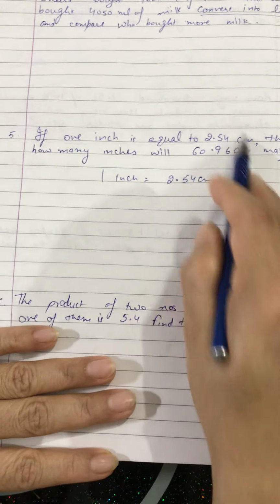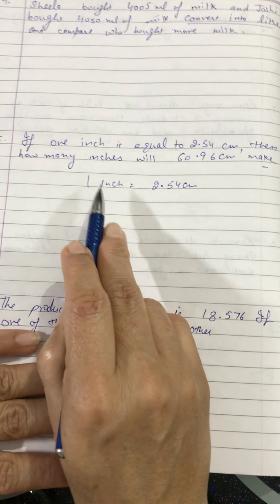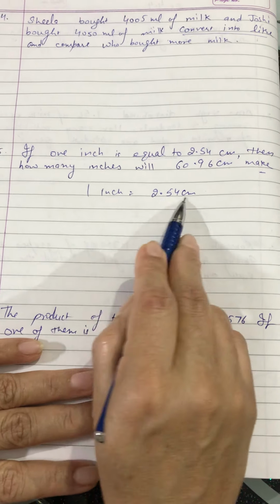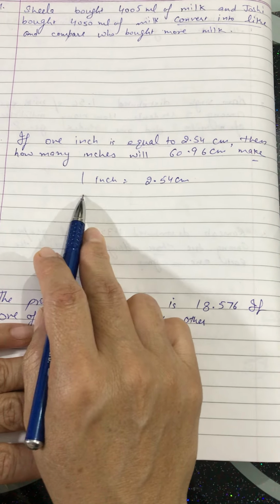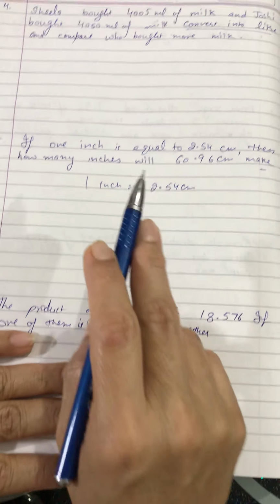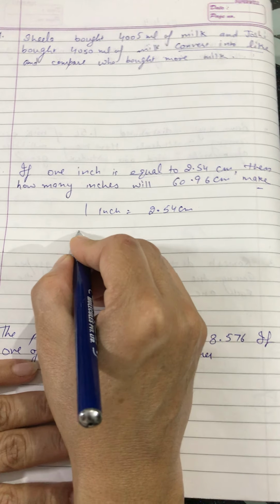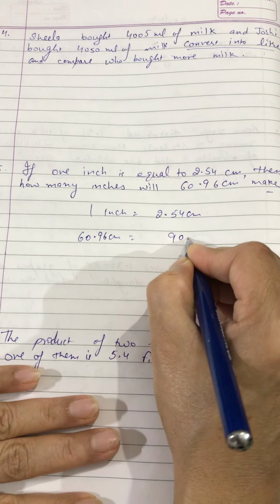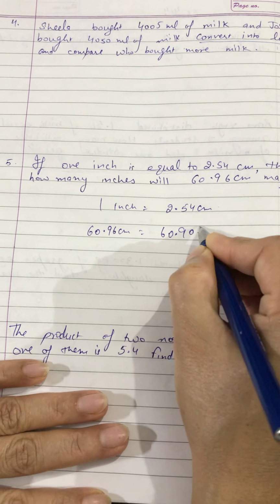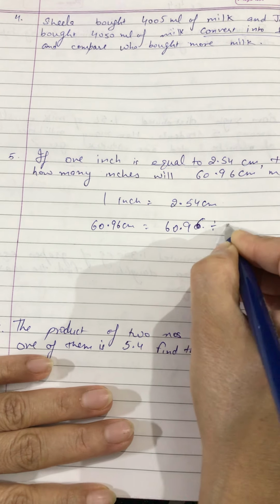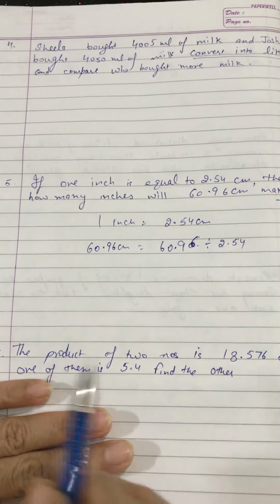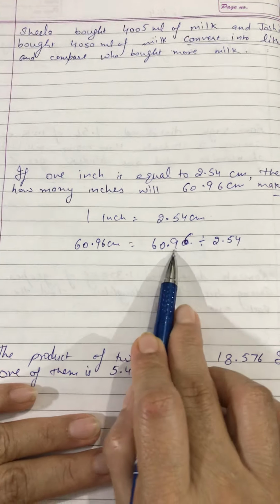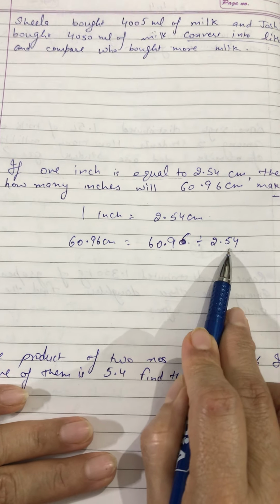From the centimeter we have to go to the inch, means inch is greater unit between these two. So when we have to go to the greater unit, we always divide. Means 60.96 centimeter will be 60.96 divided by 2.54.